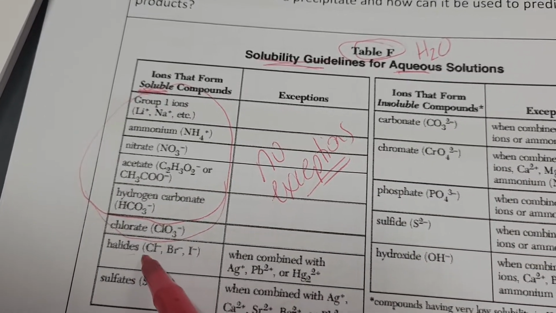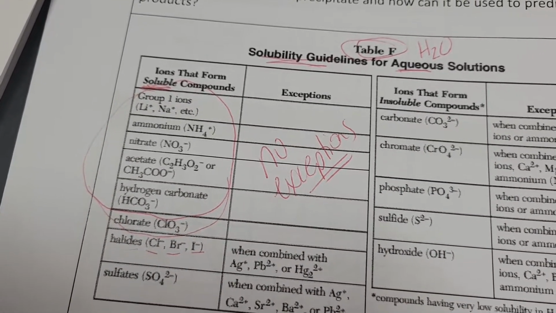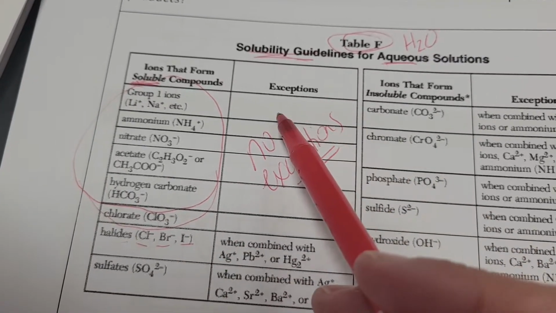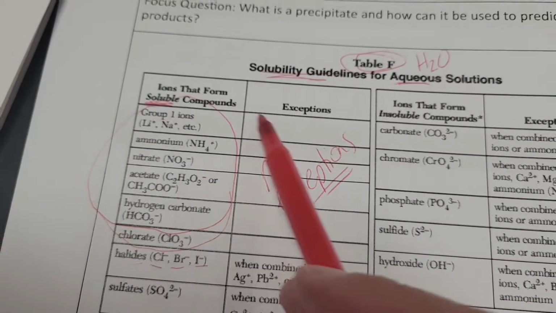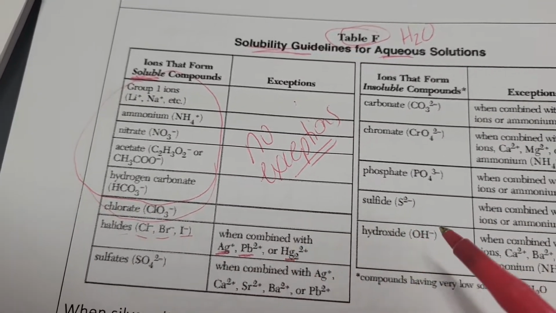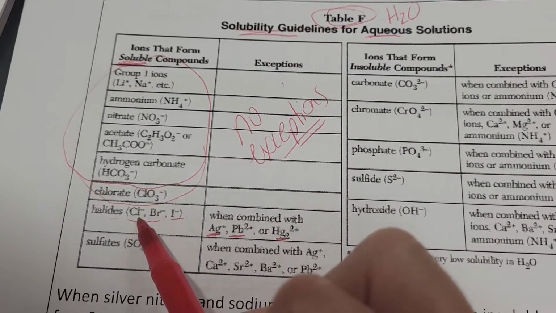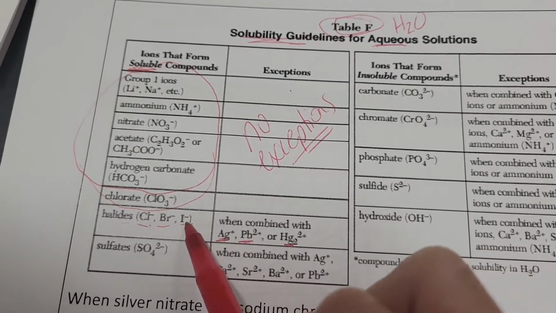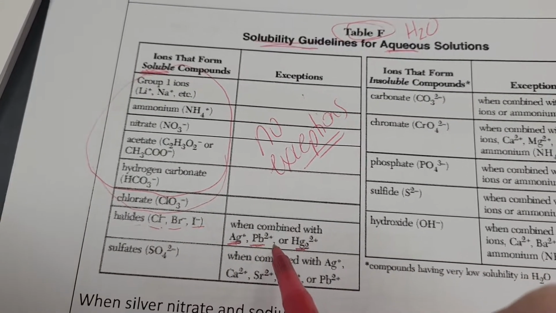Then halides, so chlorine, bromine, and iodine, the halogens, are always going to be soluble except if they're with silver, lead, or mercury. So if I had silver chloride or silver iodide, that would be insoluble.